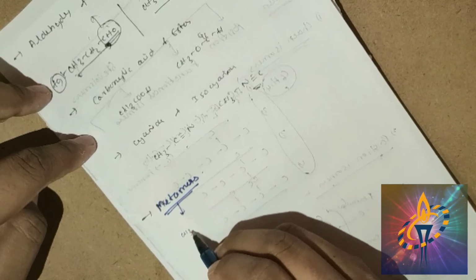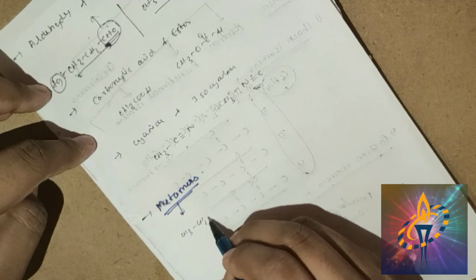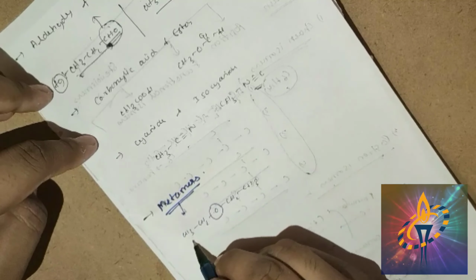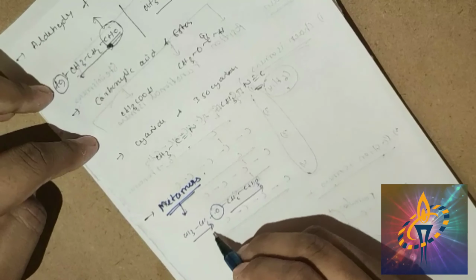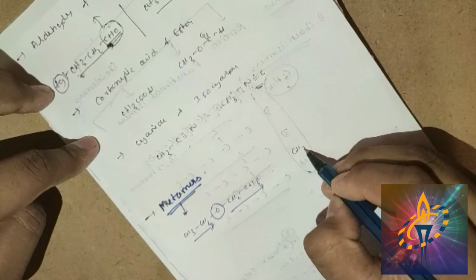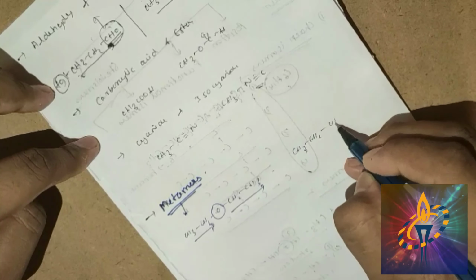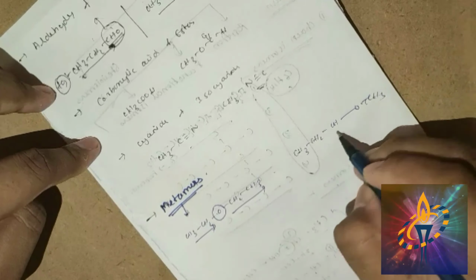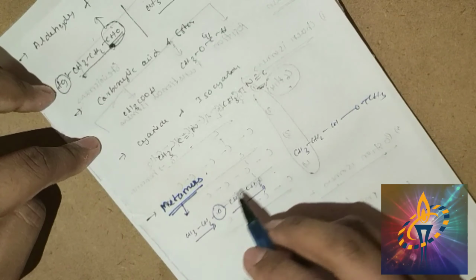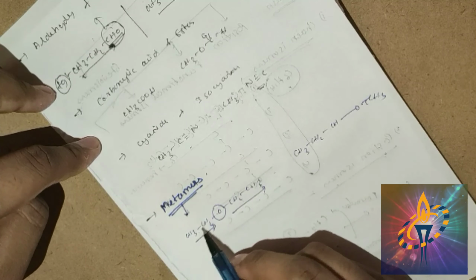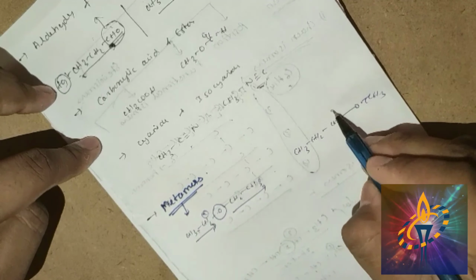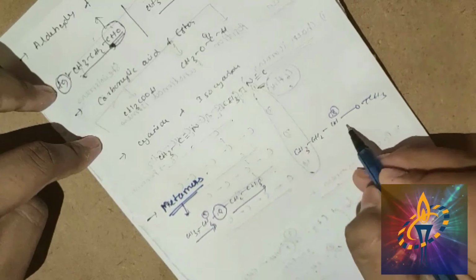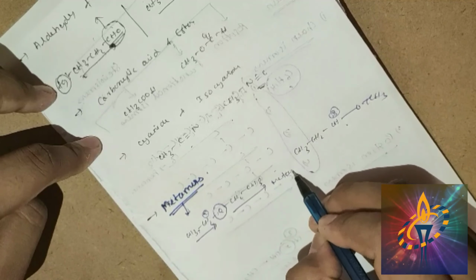So metamers examples: CH3, O, CH2, CH2, CH3. Here, you can see the position. Now when CH3, CH2, CH2, O, CH3, you can see the difference. Here the position of oxygen is second, but here it becomes third. Such a change is called metamers.